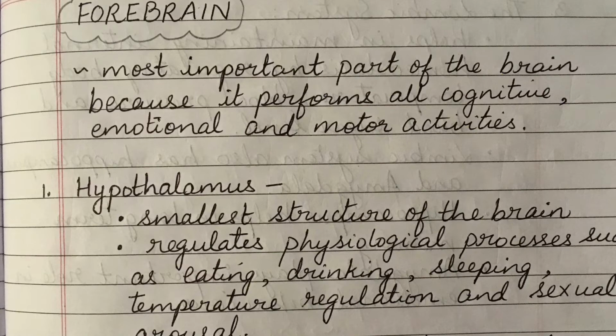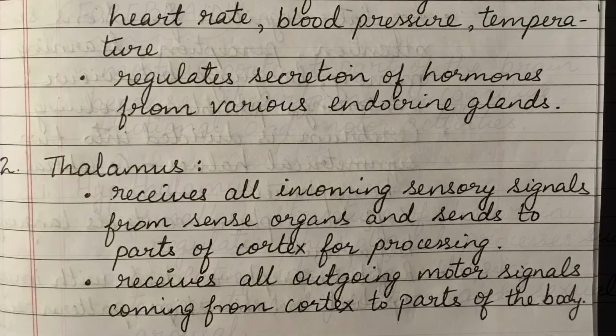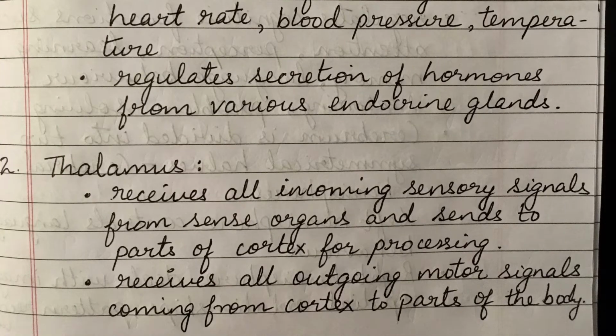The first component of forebrain is hypothalamus, which is the smallest structure of the brain. It regulates physiological processes such as eating, drinking, sleeping, temperature regulation, and sexual arousal. It regulates and controls internal environment of the body such as heart rate, blood pressure, temperature. And it also regulates secretion of hormones from various endocrine glands.